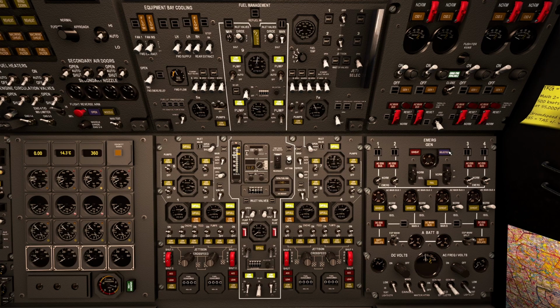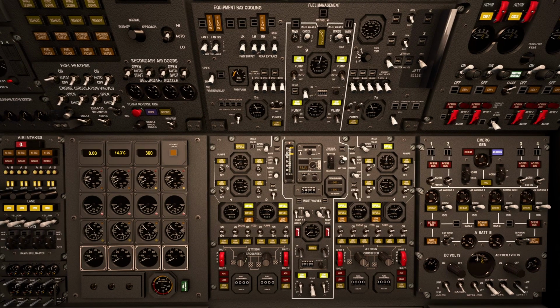We have to turn on the APU on this guarded switch, and we are going to close the CSD circuits on top and guard them again. We're going to turn on the fuel heaters. They're on the left side. We can turn them to automatic, so we don't have to take care of them later on.